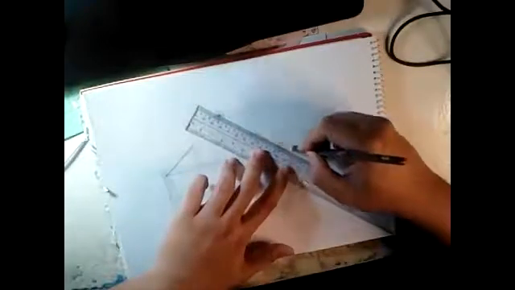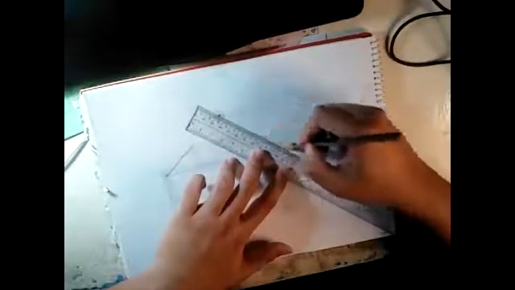So it goes right there, and probably this one goes right here. I have to apply pressure right here. Okay, so this is the cube.